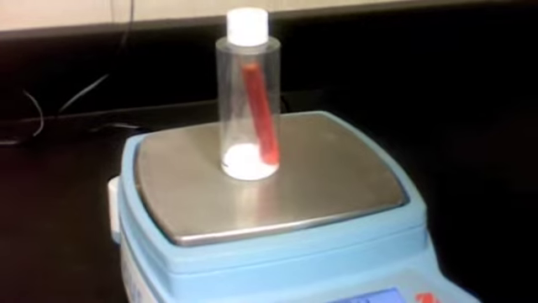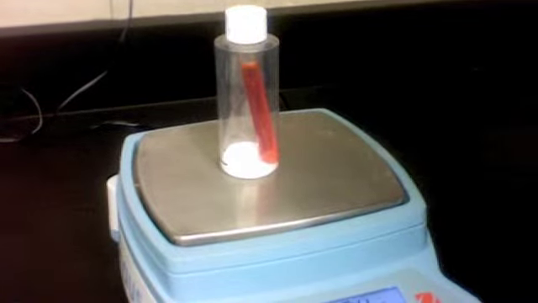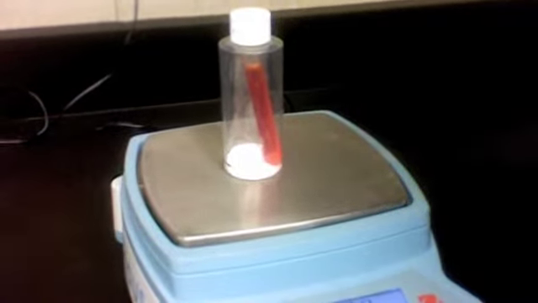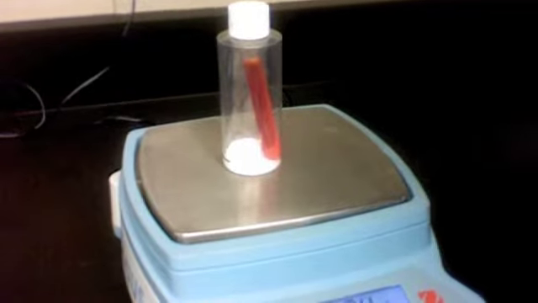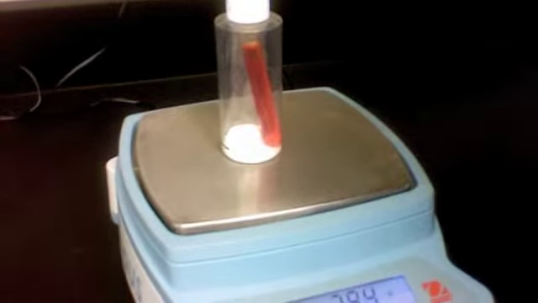Let's take a look when we don't allow the volume to actually change. So the chemicals have been put in a plastic bottle that's been tightly capped. The plastic bottle cannot expand as gas is produced, so you will not get any difference in the buoyant force. You can look at the scale, it says 38.4 grams.